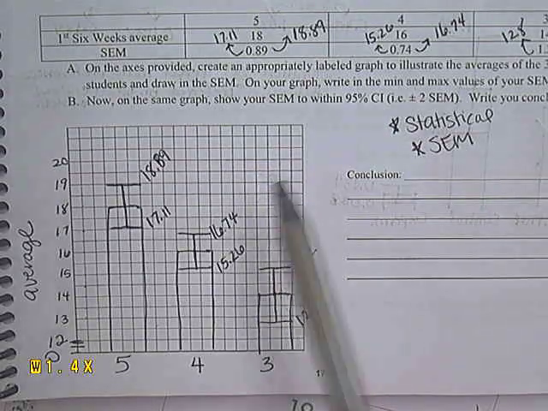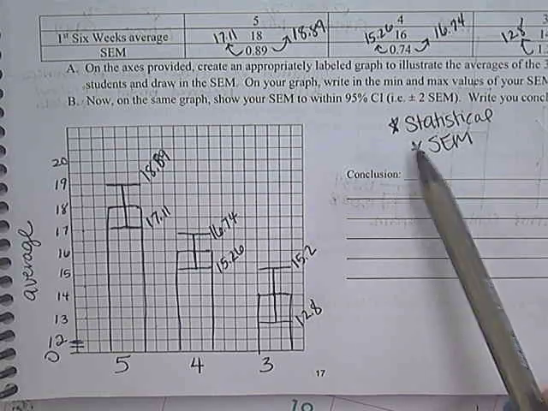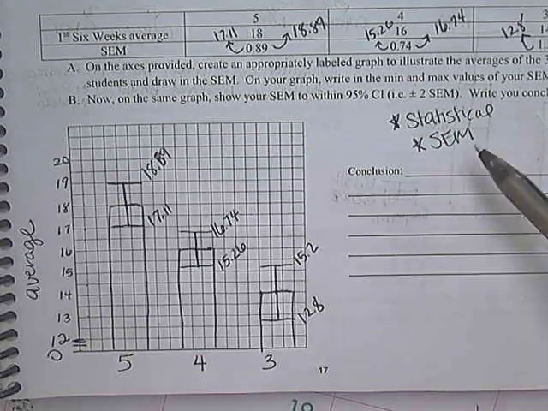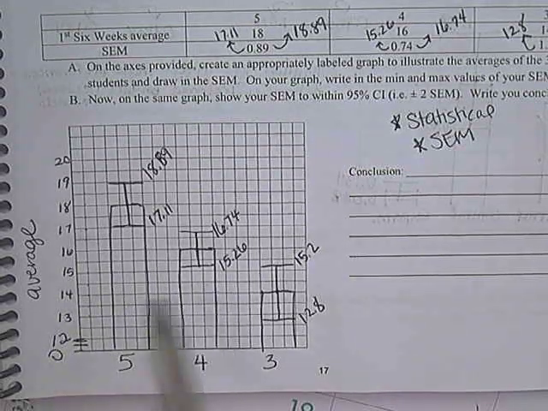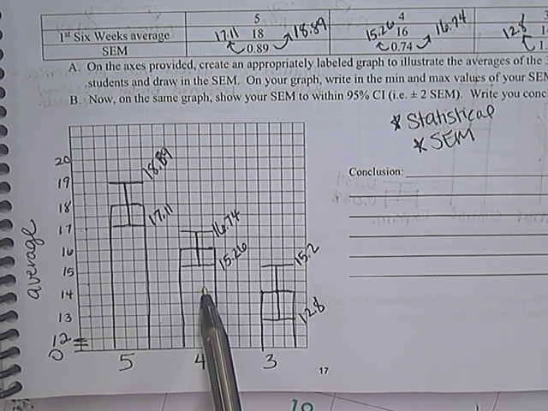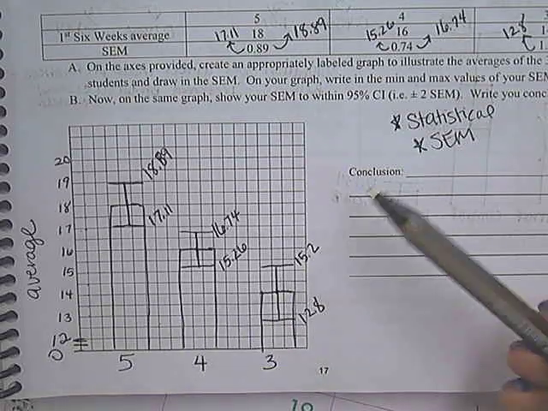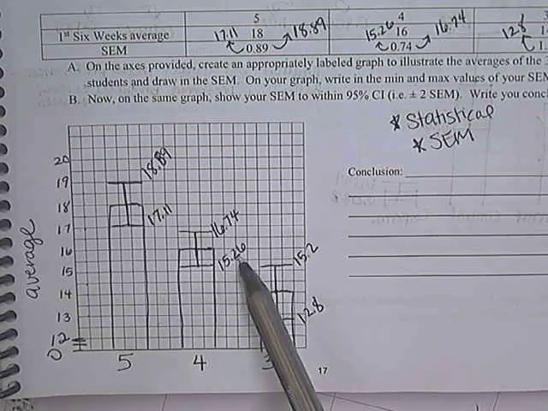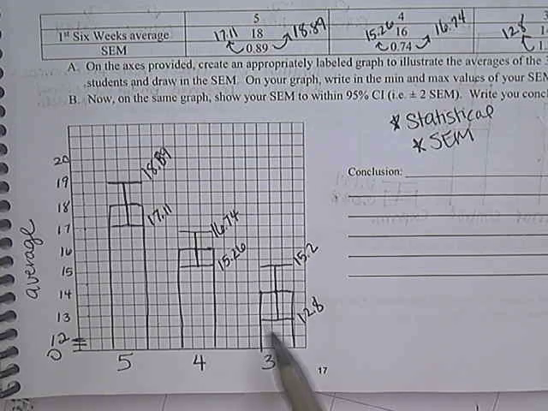Now make sure that when you write your conclusions, you indicate whether or not there's a statistical difference, and you include those SEM bars. So are the SEM bars overlapping? If they're not overlapping, such as they are between 5 and 4, then you say there's a statistical difference between the two populations. They almost overlap between 4 and 3. I would argue that there is no difference between a 4 and a 3 simply because the SEM bars are just too close. There is almost that overlap.